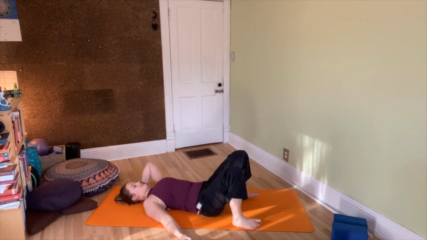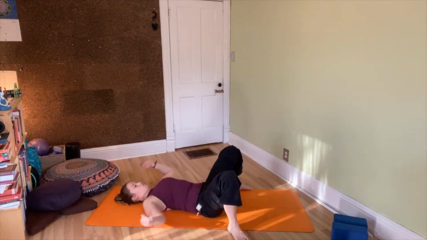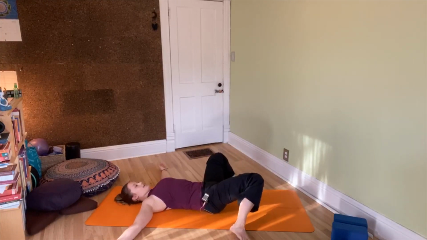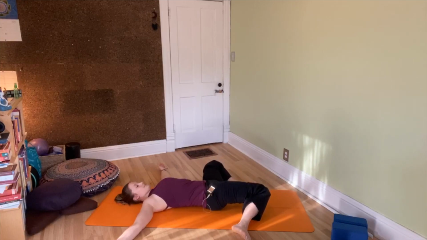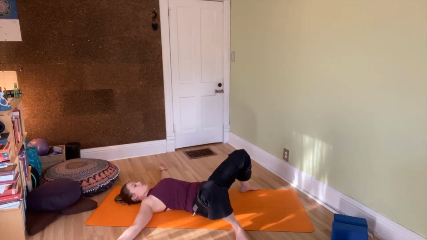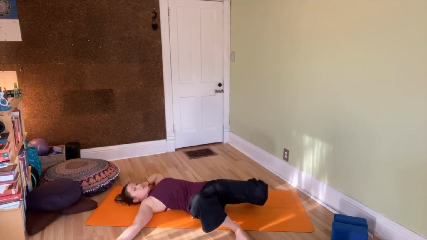Take the arms out to the sides, T-shape. Walk the feet a little wider than hips. Exhale, release the knees to the left. Stay for a breath, windshield wiper legs. Inhale, point the knees up. Ground the lower back as we point the knees up. Exhale, release the knees to the right. Left hip, lower back will come off when we're here.